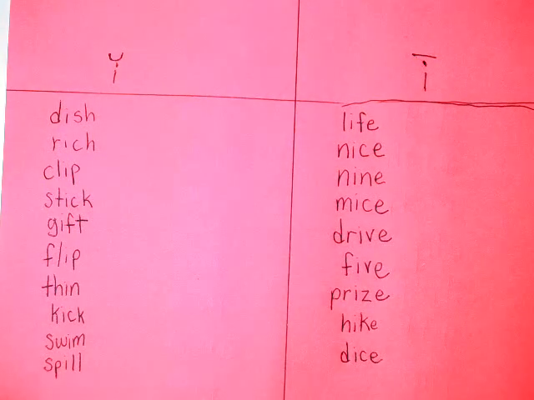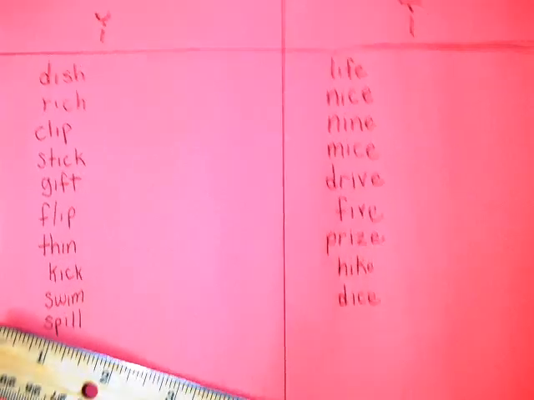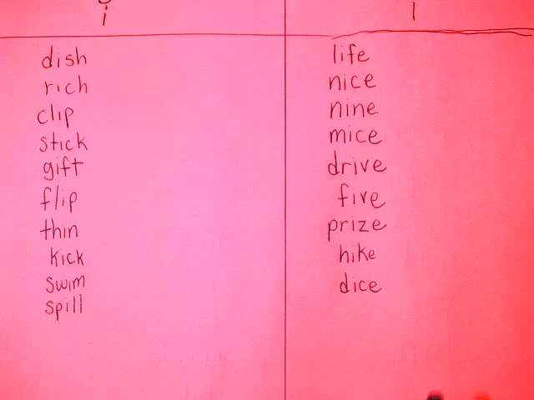Your next word is knife. Knife. And remember, this one has a silent letter in it at the beginning. If you hear long i in knife, put it right over here.